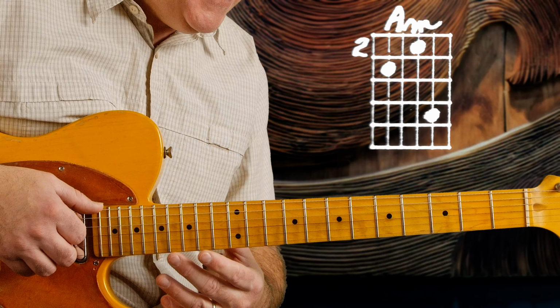Lots of space. We're starting to use a lot of space here. And then we have the 5, the flat 3, and then the root note. Wow. Just a really beautiful voicing. Angelic indeed.